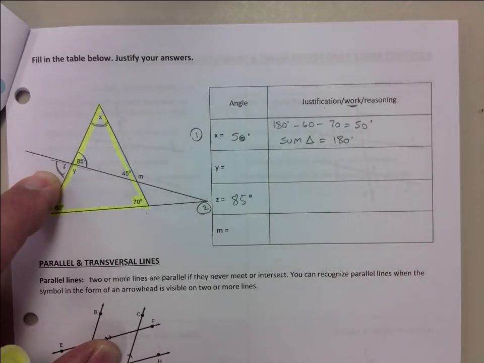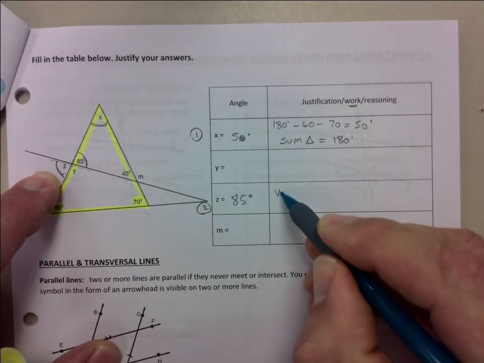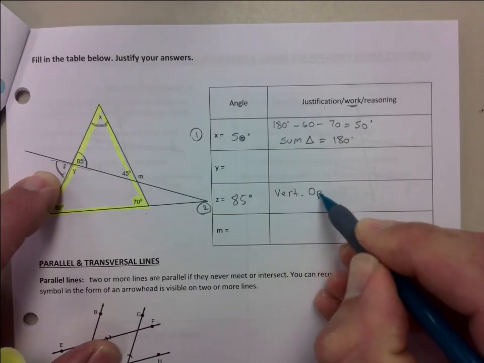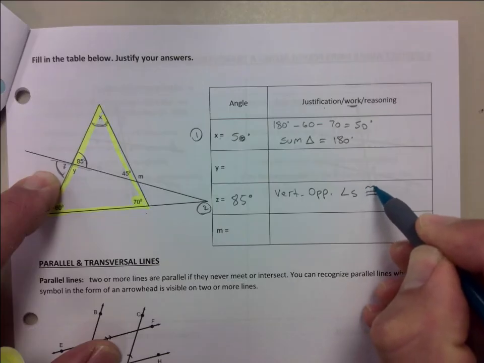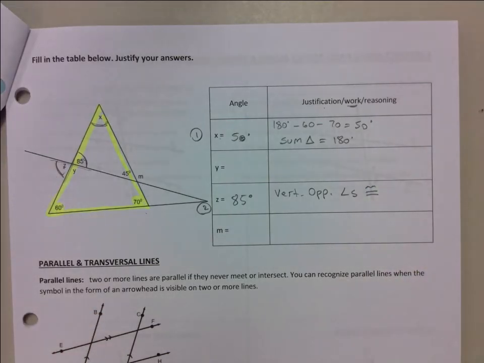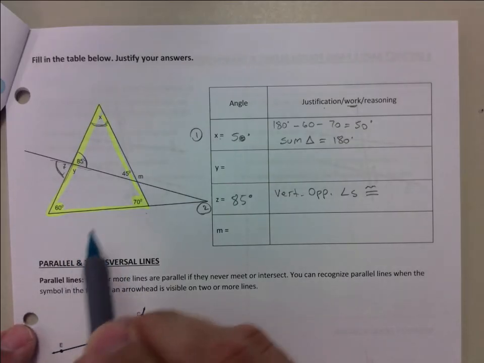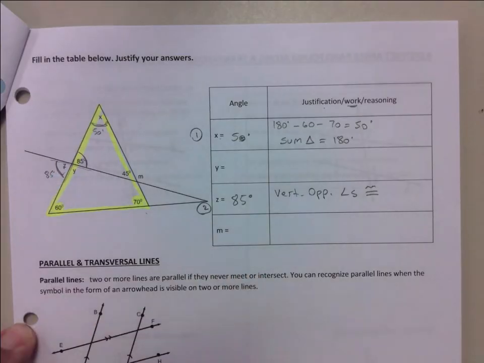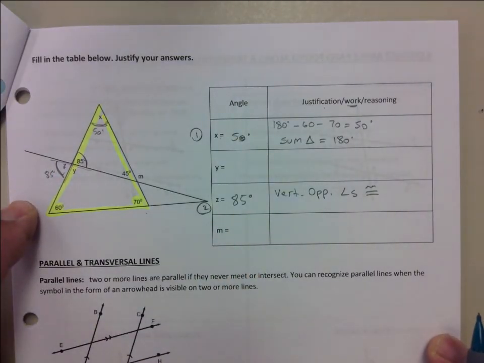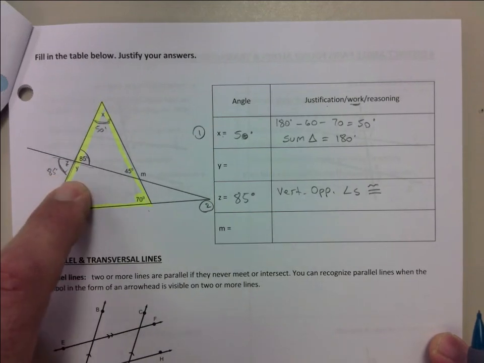Zero math, just property. So I will say, vertically opposite angles are equal to each other. Boom, you got that. And if it helps you, some students like to actually fill in the measurements. Okay, there we go. Y.